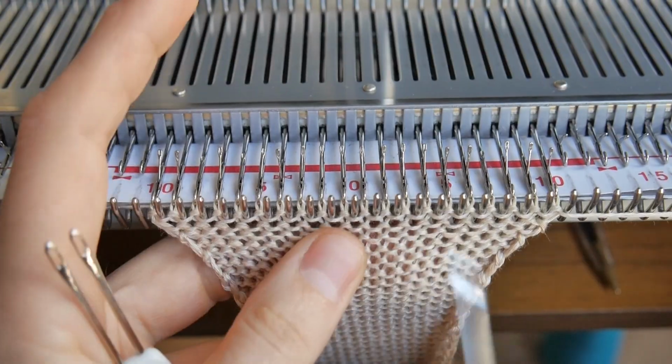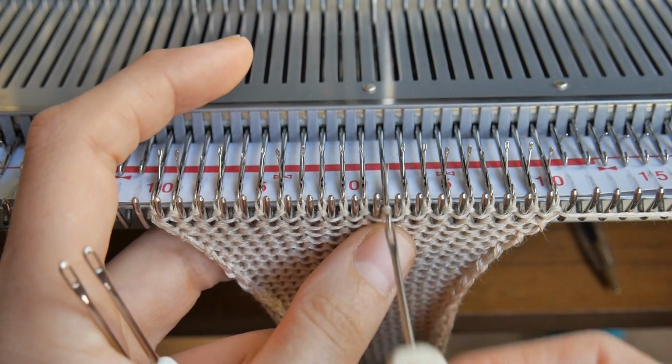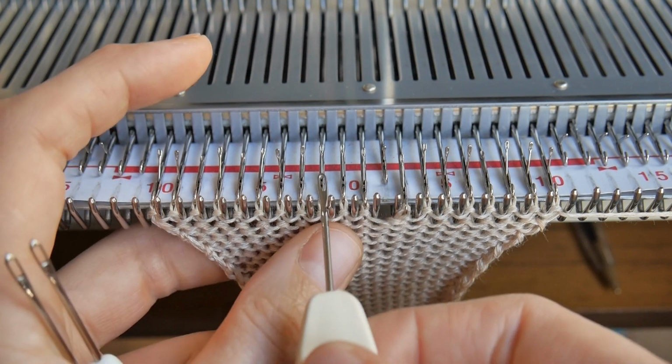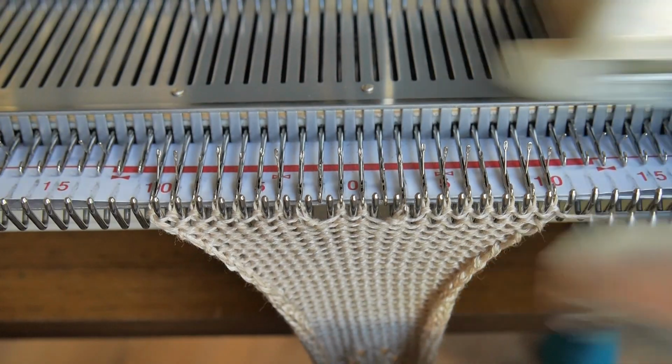We'll create lace holes by transferring using my 1-prong transfer tool for the first example. Leave 2 stitches in the middle and transfer 1 stitch each side to create the first 2 eyelets. Then knit 2 rows.